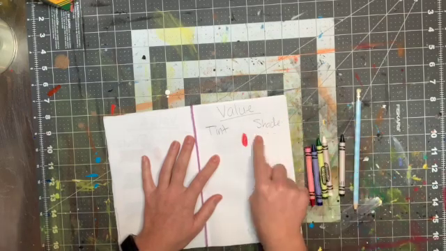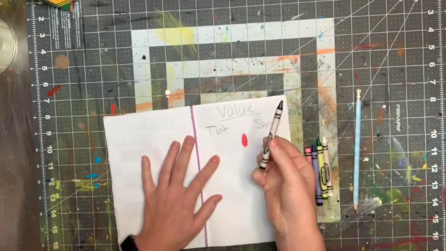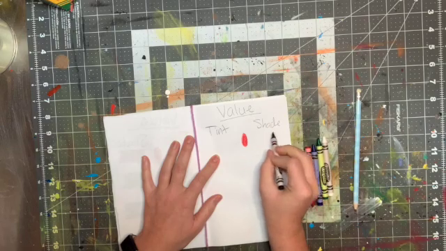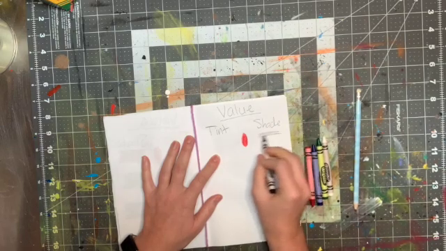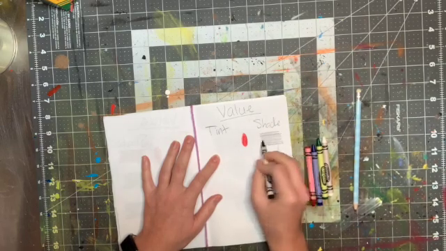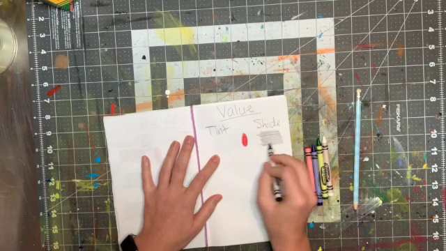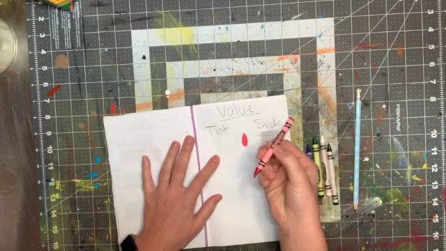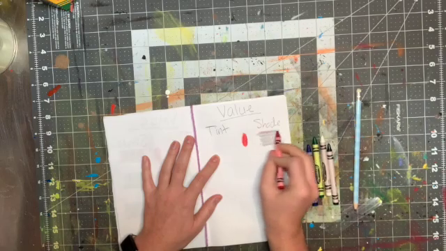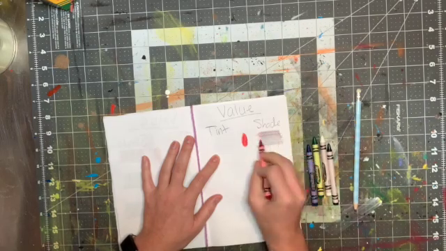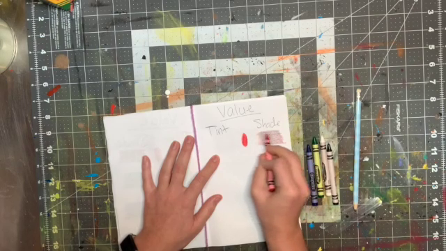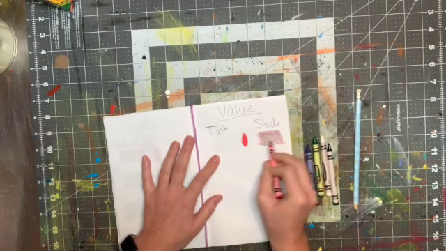You're going to color it a color. Then for shade, we're going to get our black, because when you add black to a color, it's a shade. And you're just going to very lightly put some black under here. And you're going to get your color again, and you're going to very lightly go over the black. So we can see that the red is starting to look a lot darker.